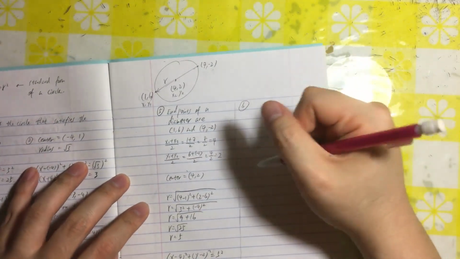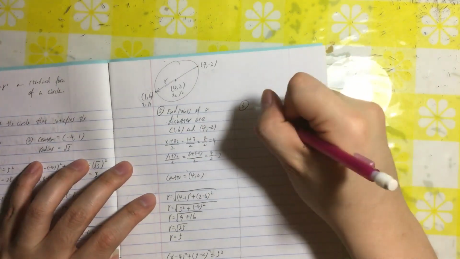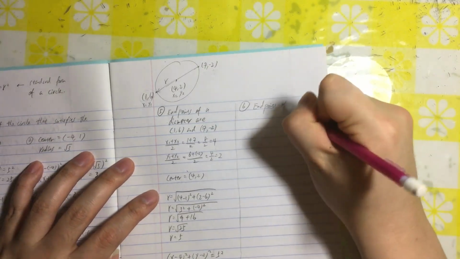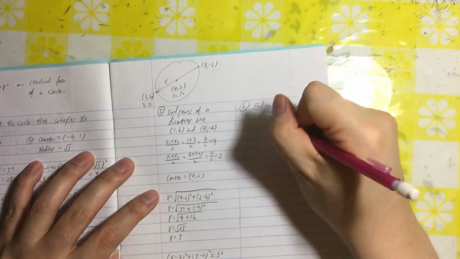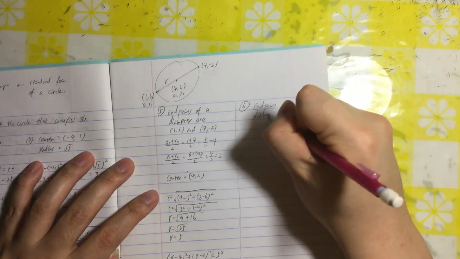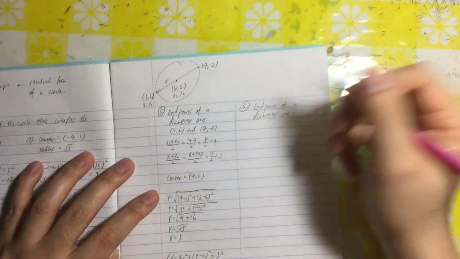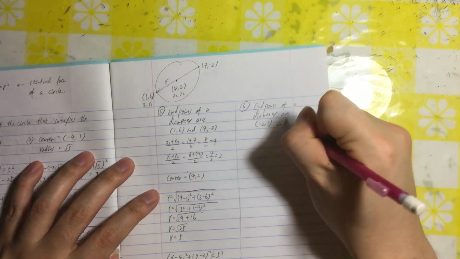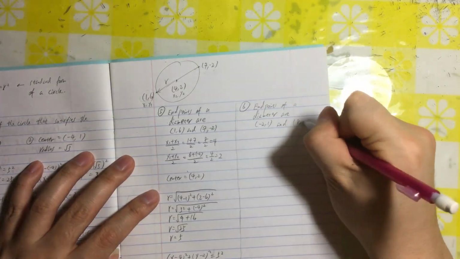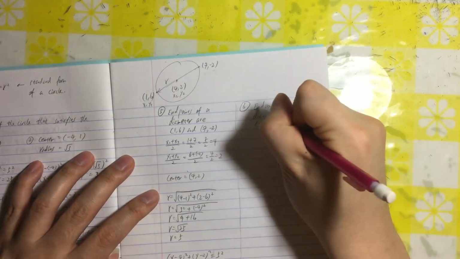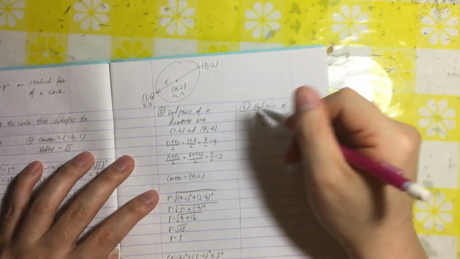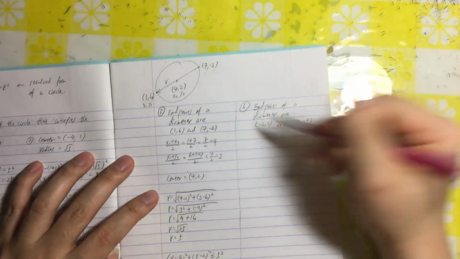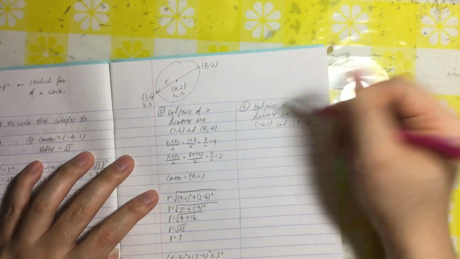Next, find the equation of a circle that satisfies the condition here. It says the endpoints of a diameter are the points negative 2, 1 and a, negative 5. Find the equation of a circle where the endpoints of a diameter are negative 2, 1 and a, negative 5. How do we find the equation of a circle that satisfies this condition?